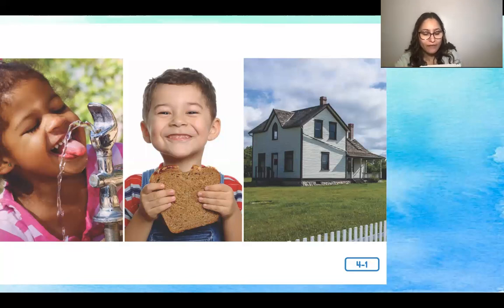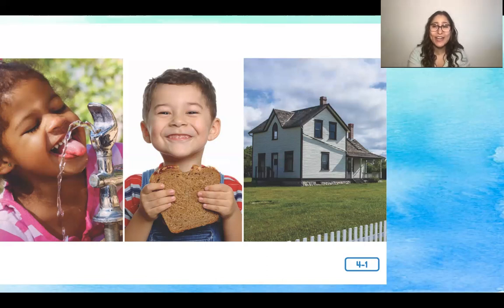Animals also have basic needs. Animals and humans need the same things to stay alive: food, water, and shelter. Ooh, did you hear that in the story? Are the things that animals and humans need to stay alive the same, or are they different? Exactly, they're the same. So I think that animals are also going to need these 3 things to stay alive.